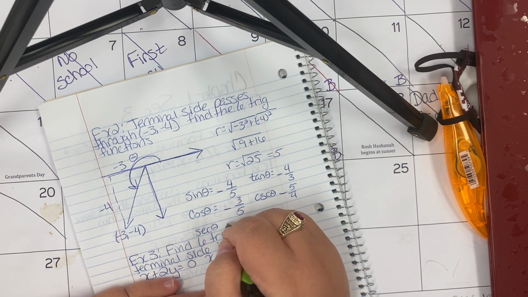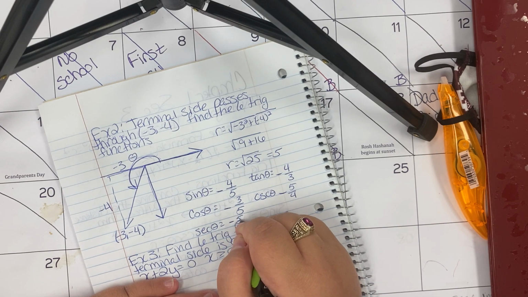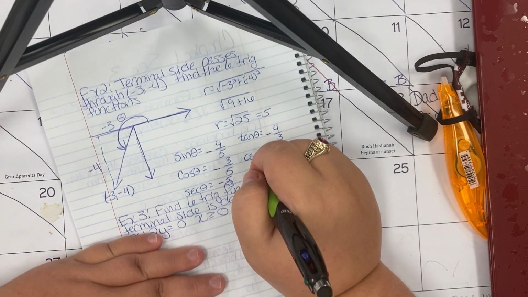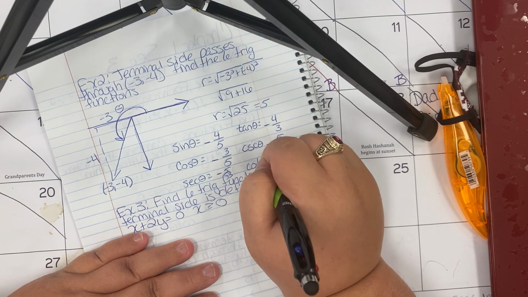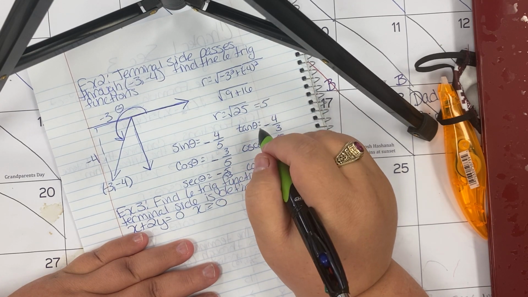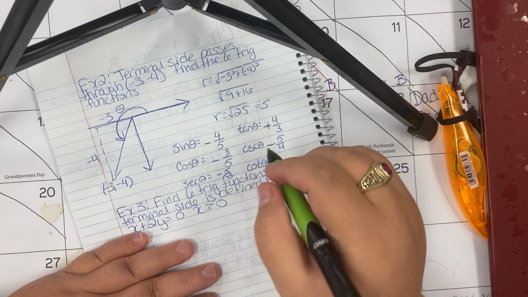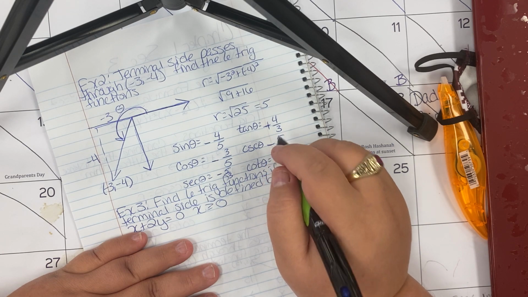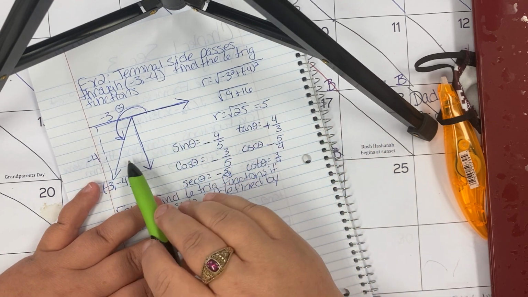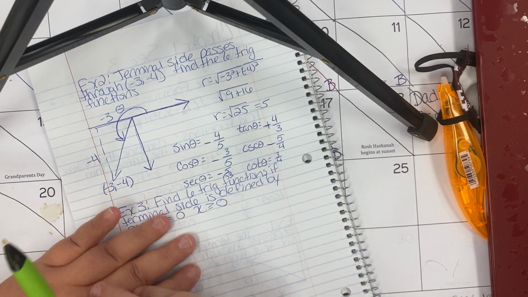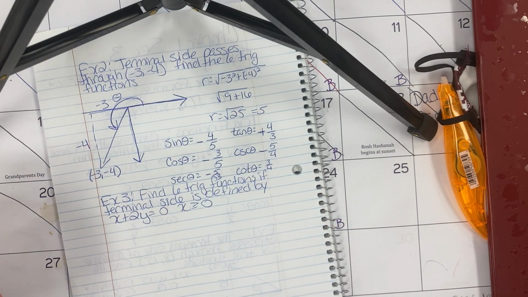Secant is going to be negative 5/3. And cotangent will be, this is positive, tangent's actually positive. Cotangent's going to be 3/4. Tangent is positive because x is negative and so is y. So your tangent and your cotangent in this case is positive.